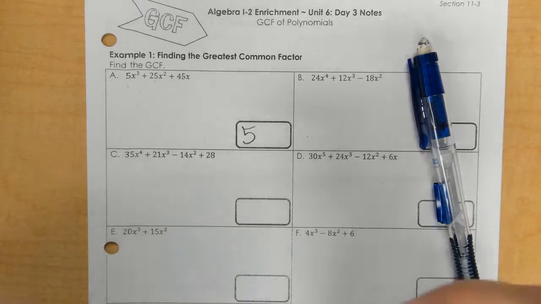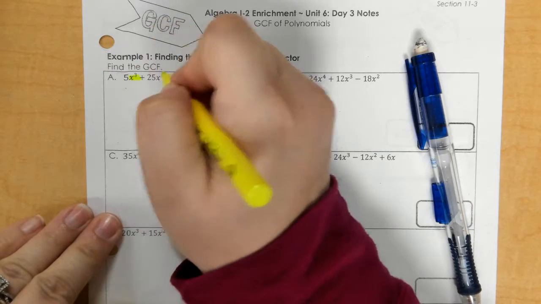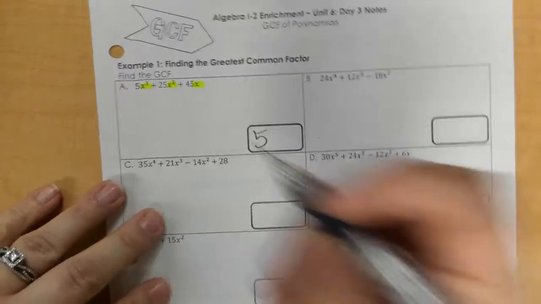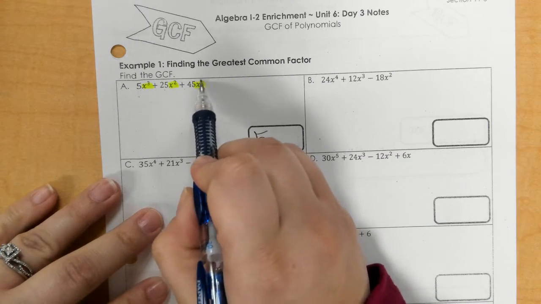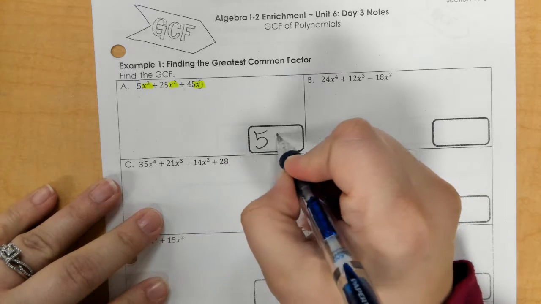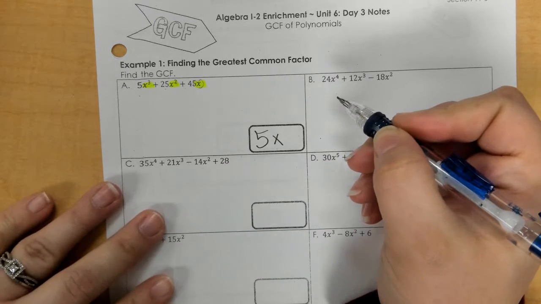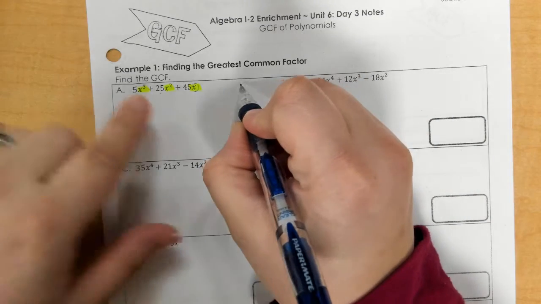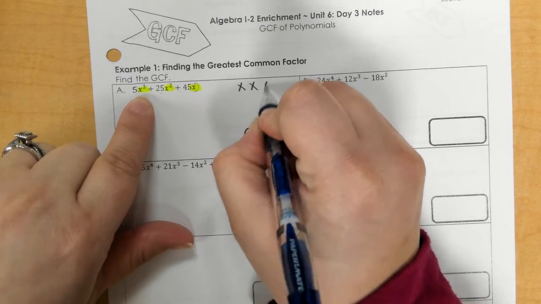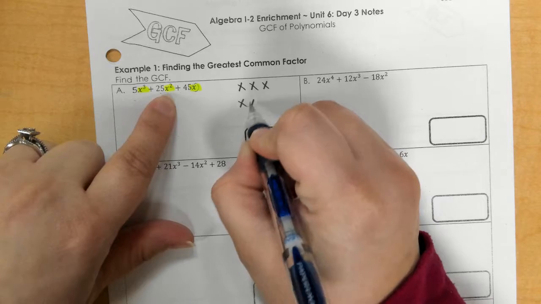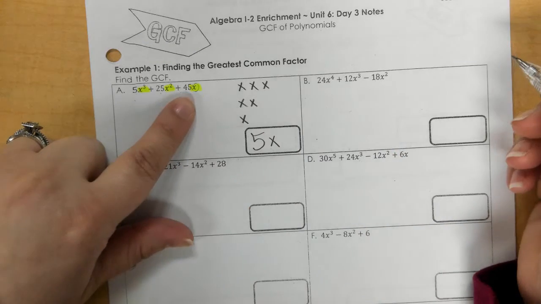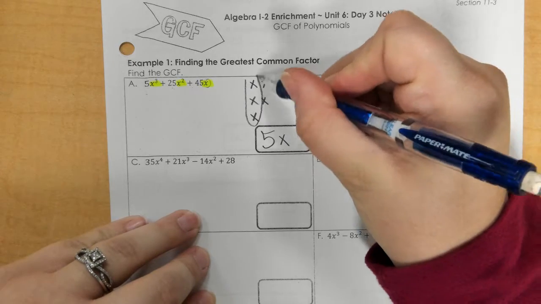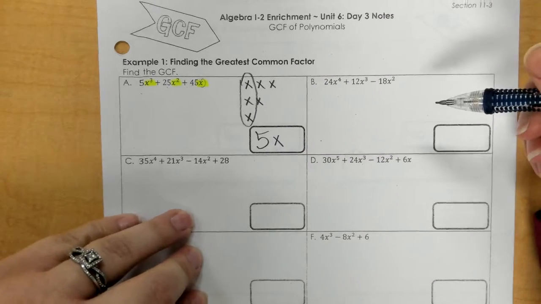Then I look to see if every term has an x. And it does, right? So whatever the x is, the lowest one I bring down. And that's my GCF of that polynomial. Also, you could think of it as that has 3 x's. This has 2 x's, and this one has 1 x. So how many matches do they have? They have 1 match. Okay.